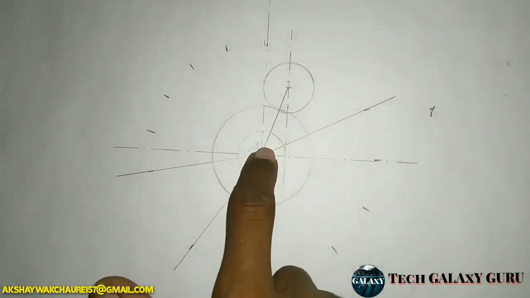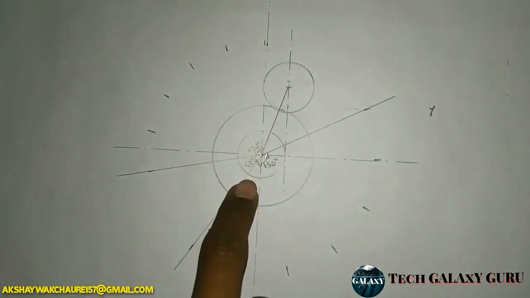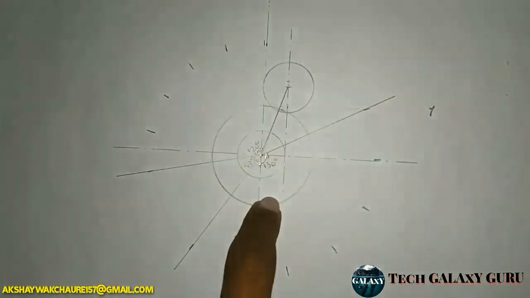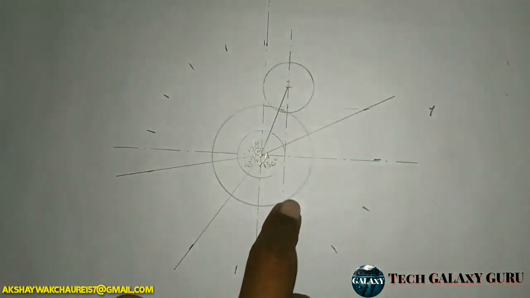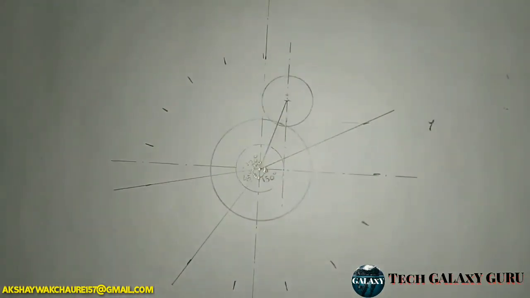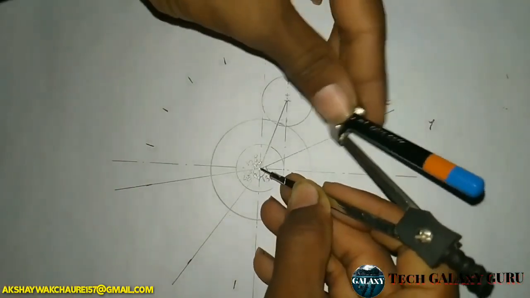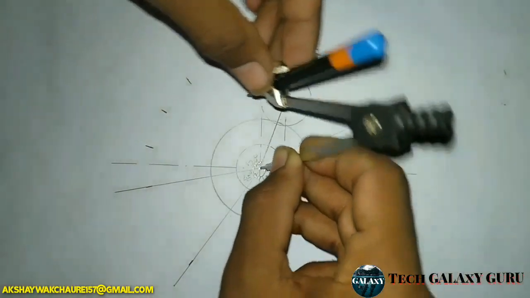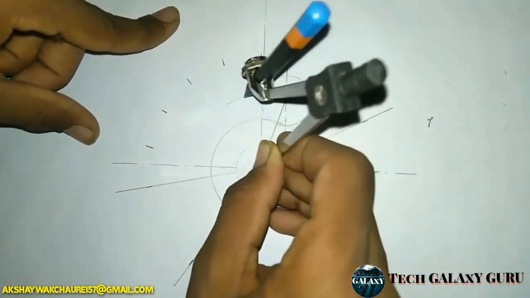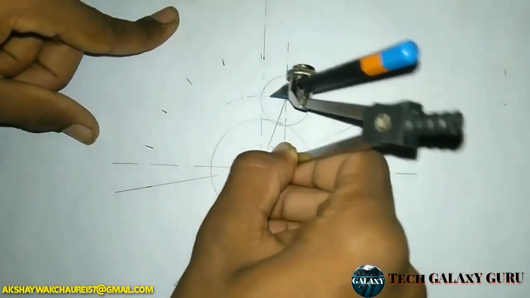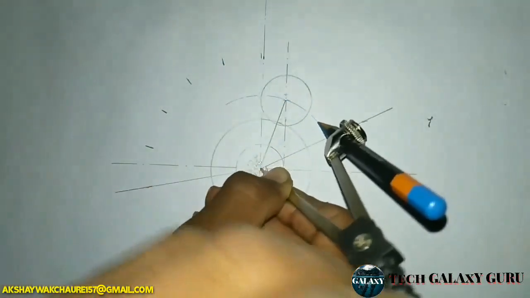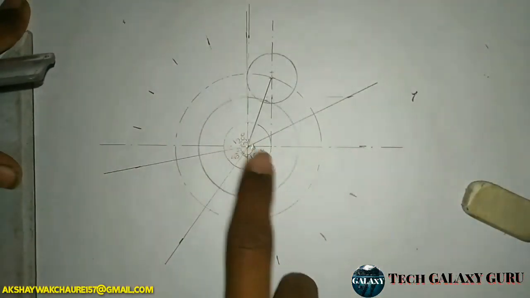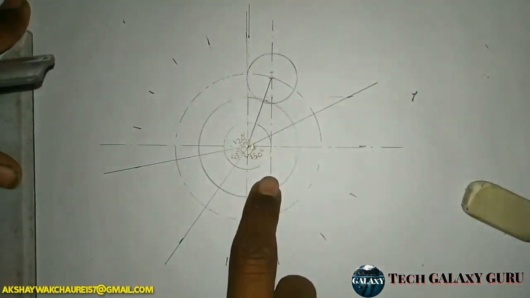So again this will become 45, and then next divide this 120 degree into 6 equal parts and this 150 degree into 6 equal parts, and also draw a circle from the center of cam to the center of roller. Draw a circle like this. We have divided this 120 degree into 6 equal parts and this 150 degree into 6 equal parts.